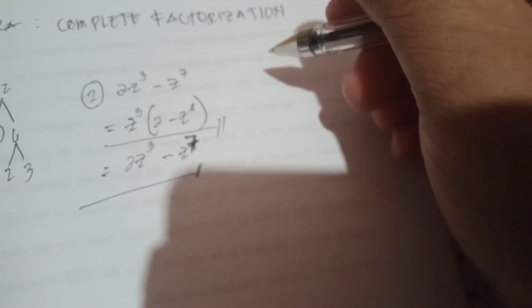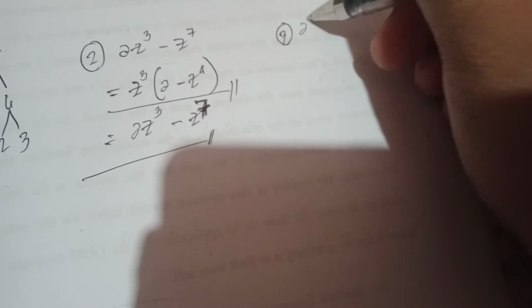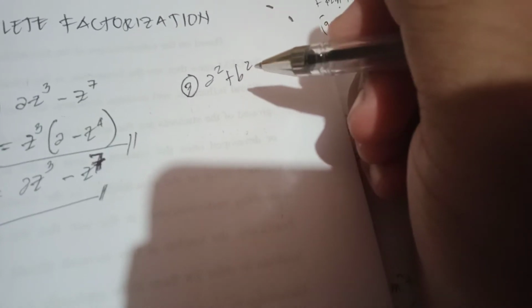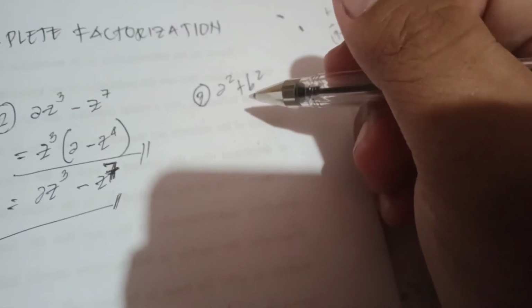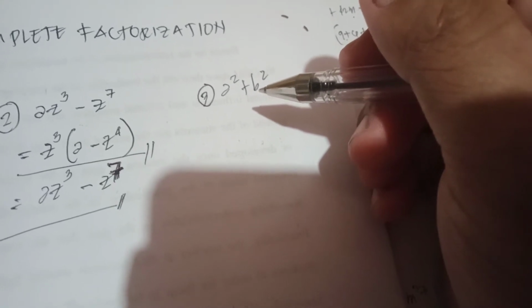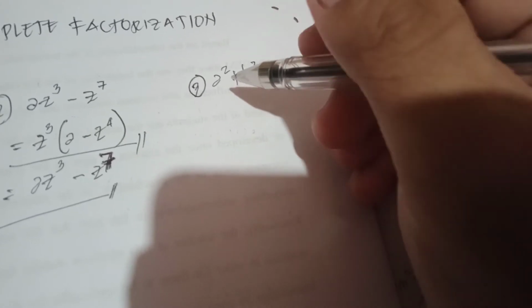Number 3: a^2 + b^2. How to factor this? They don't have real numbers, and also they are different terms. Well, let's try.